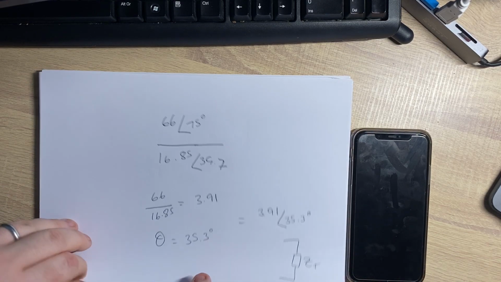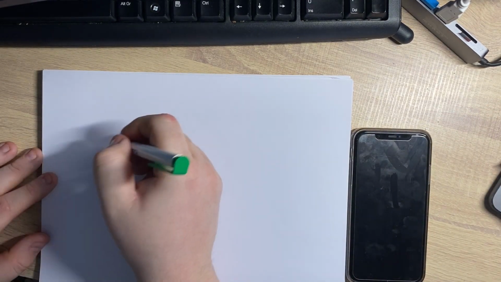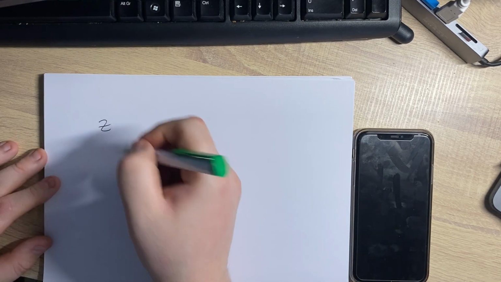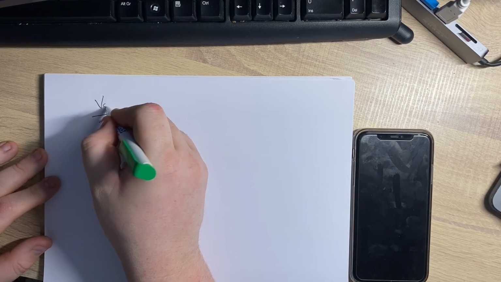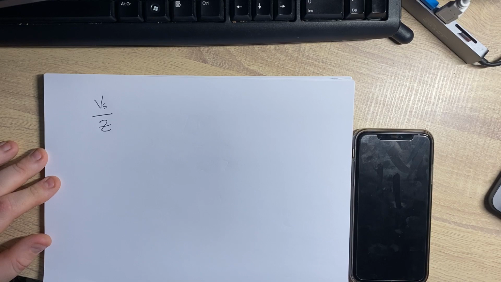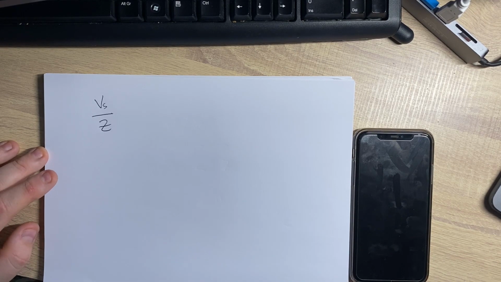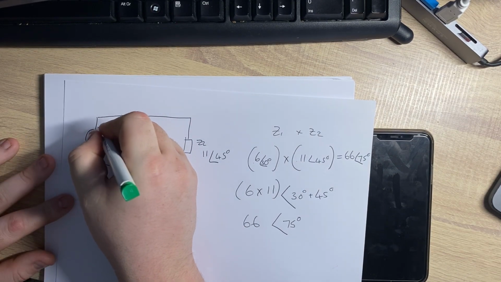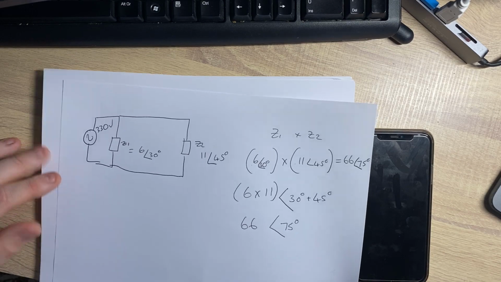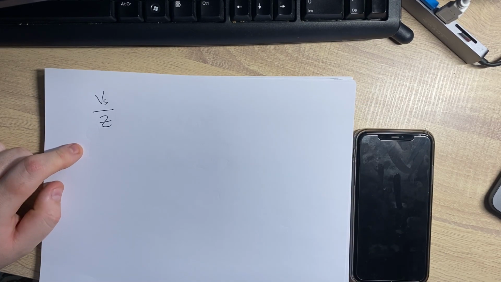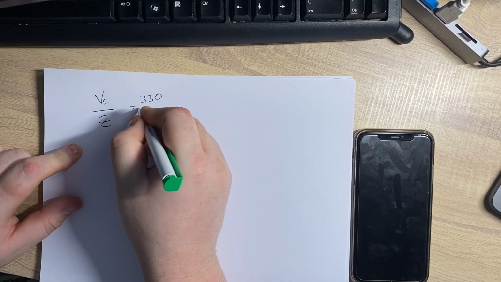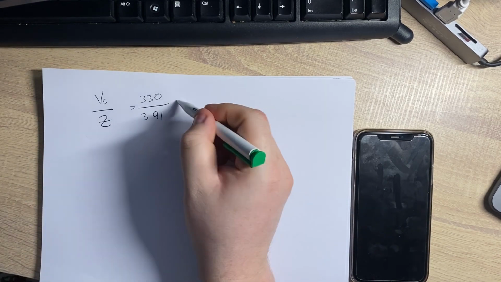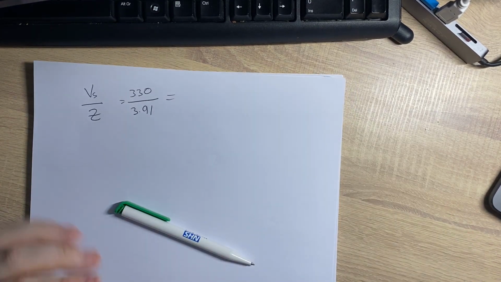One more note: if you're asked to do a current calculation with this, remember the magnitude of that will give us our Z. And if you want to work out current, what you do is you divide the original supply voltage by it. So say, for instance, my original supply voltage for this was, let's just make something up, 330 volts, sorry, because I've already written a 3. So say if our original voltage was 330 volts, it would be 330 divided by just the magnitude. All right, and that will give us the current that will be flowing through our circuit.